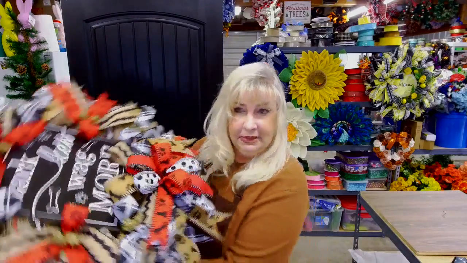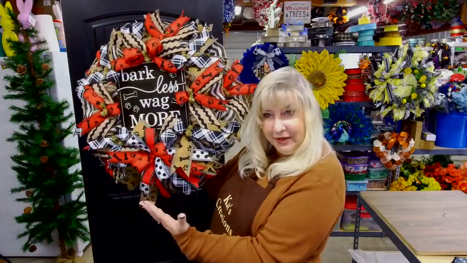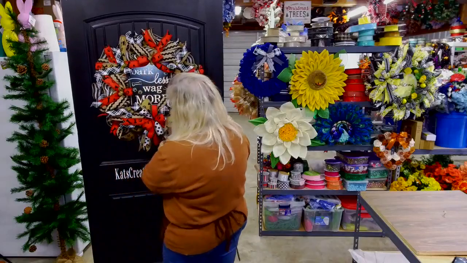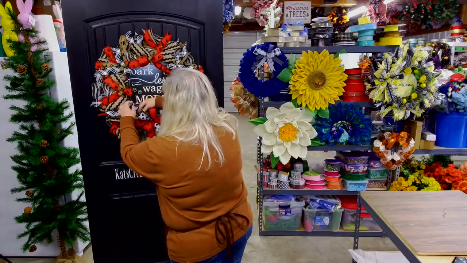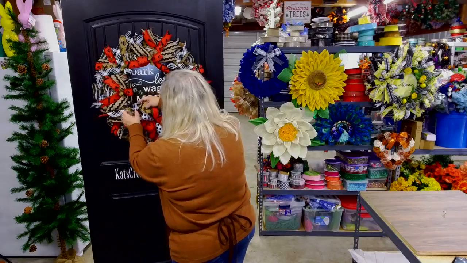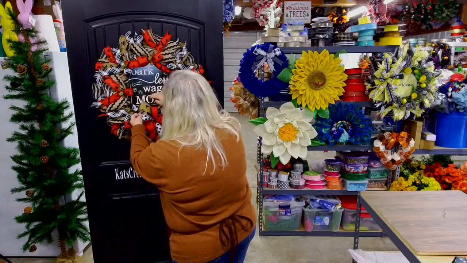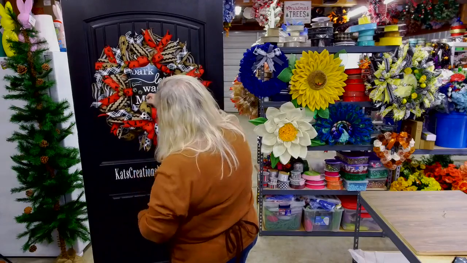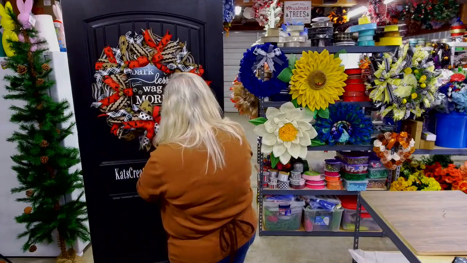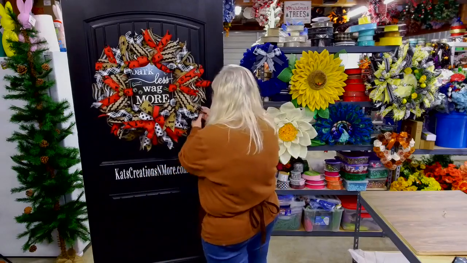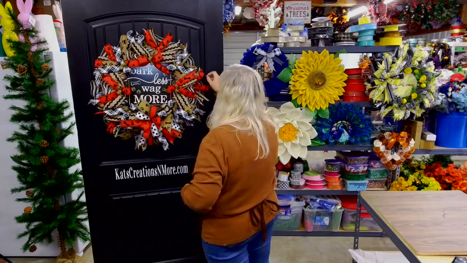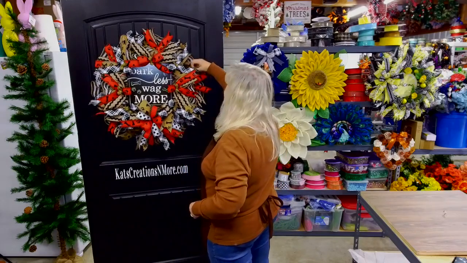You ready to see how full this one is? This one's full. Look how full. This is a full wreath. You're like, wow. Yeah, this one is full. It is beyond full. So, let's just make sure we get our ribbons down so we can see everything. And then just make sure all of your tails, you guys always hear me stress, make sure all of your stuff is straight because we've been messing with it.